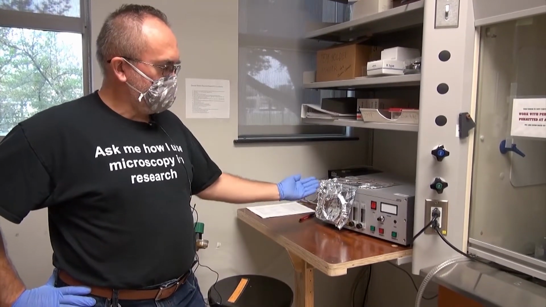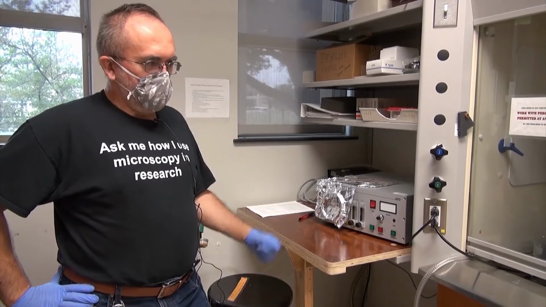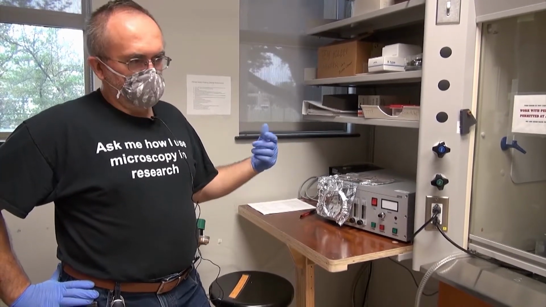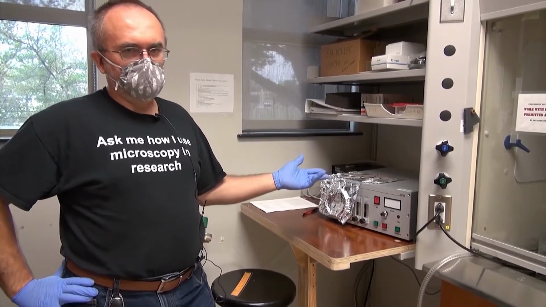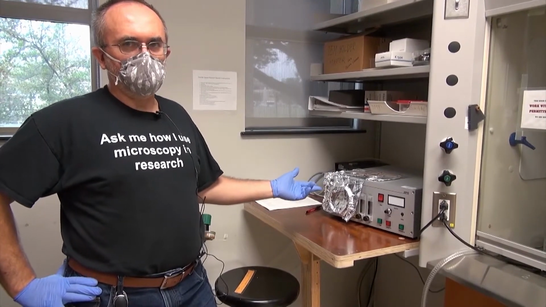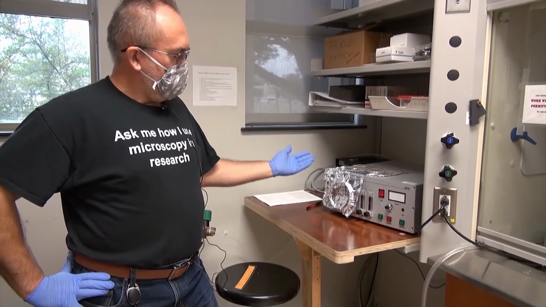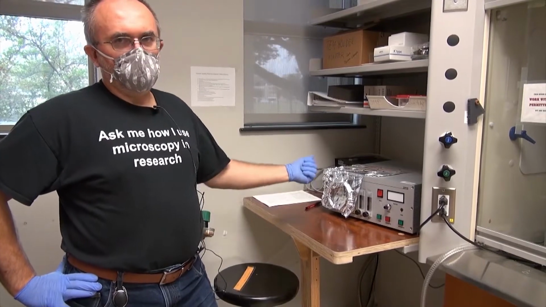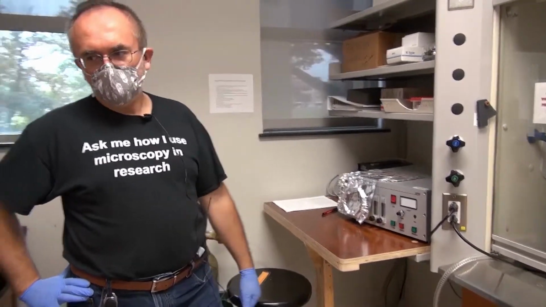We can also use this machine for activating surfaces, for cleaning glass slides or cover slips for high-resolution optical microscopy, and also for cleaning TEM holders to remove contamination.